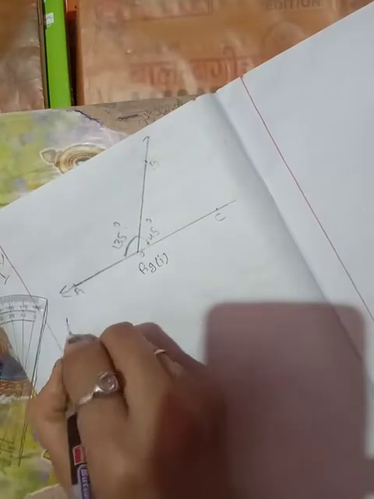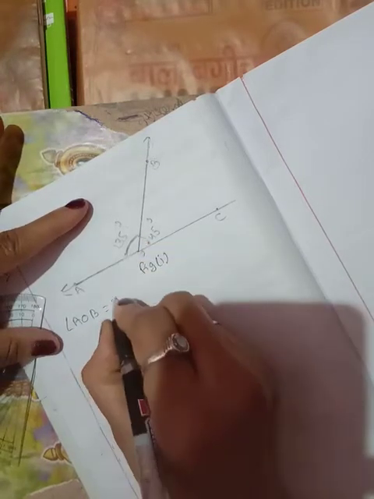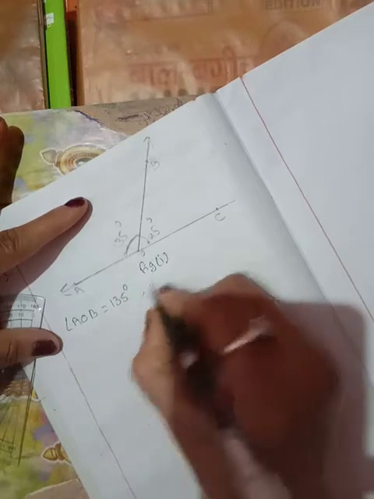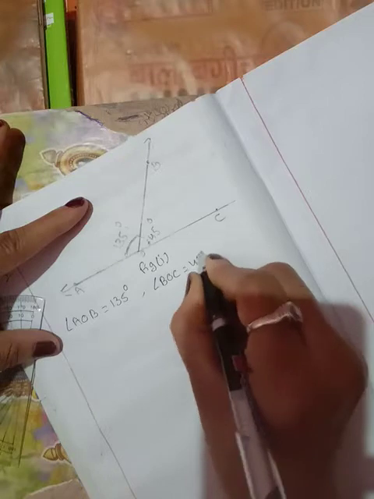Here it is: angle AOB equals 135 degrees, and angle BOC equals 45 degrees.